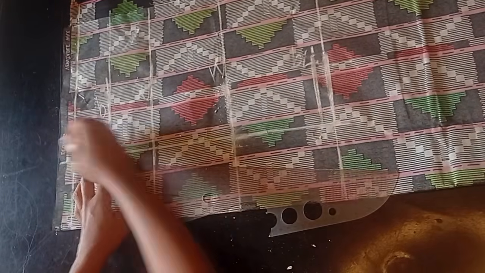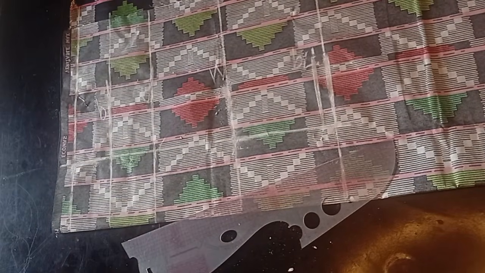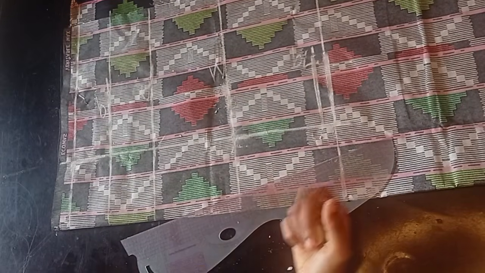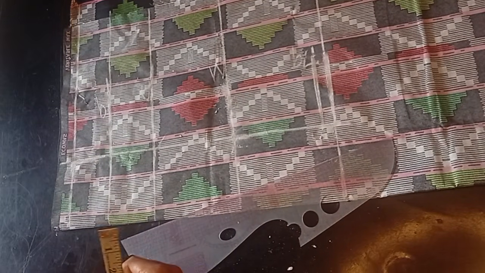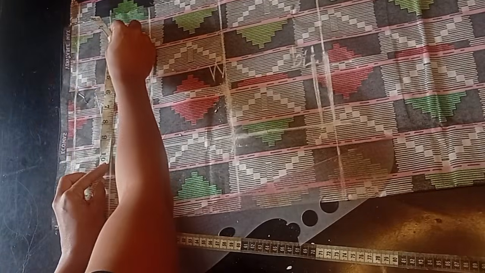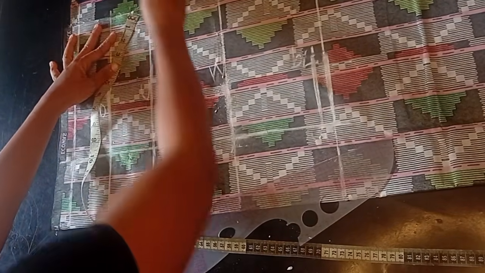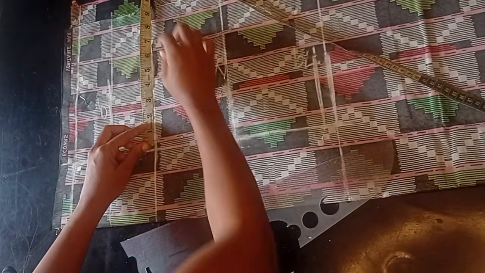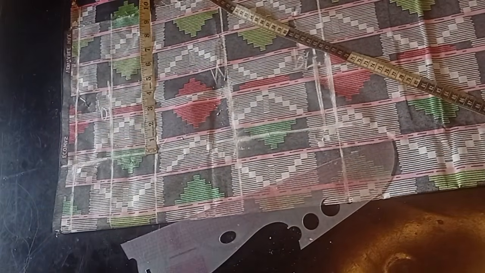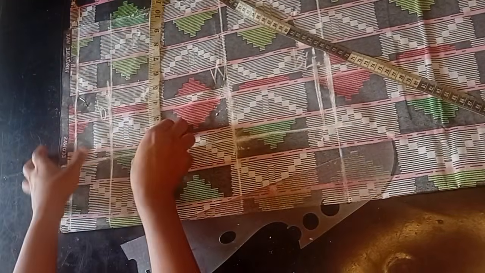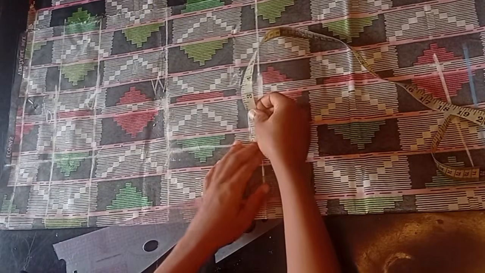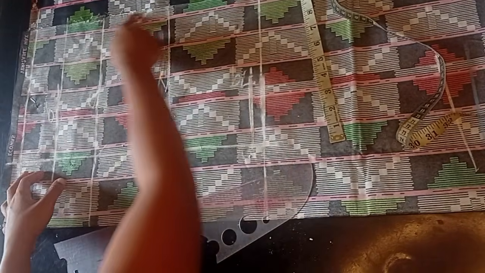I'll go ahead to mark. Now the next step is to go ahead to mark the measurement. Now you just need one measurement for this, which is either your bust or your hip. Now the dress went all the way closer to the hip point. All you have to do is place your tape and mark your hip measurement divided by 4, starting from this line we marked here. So I'm just using one measurement. That is what you're going to use, and you're going to extend this all the way to the length.